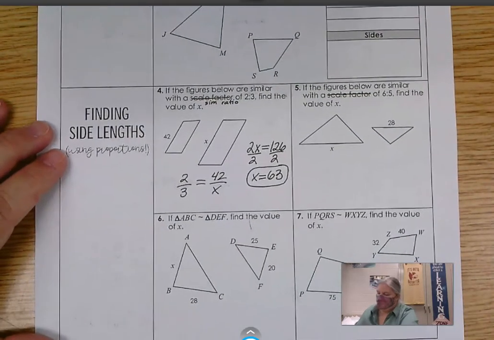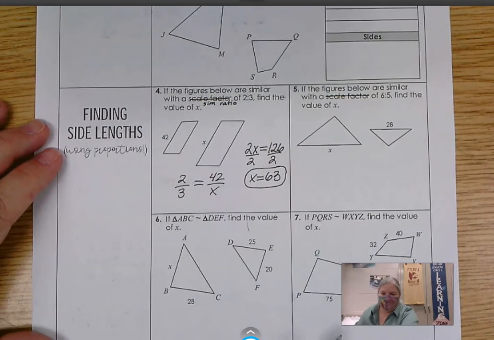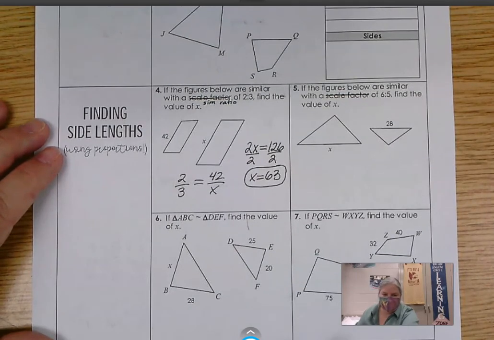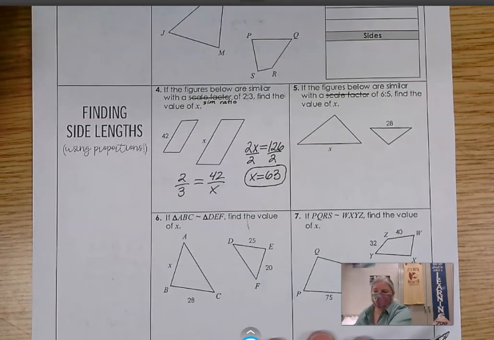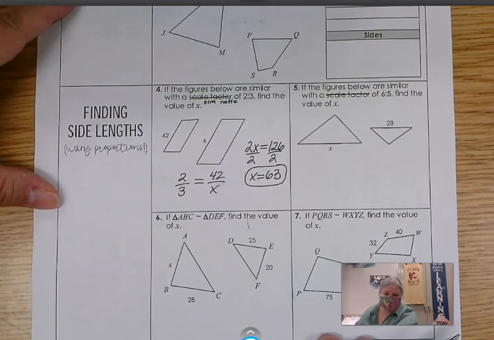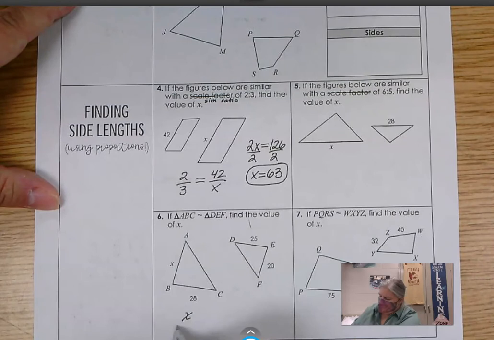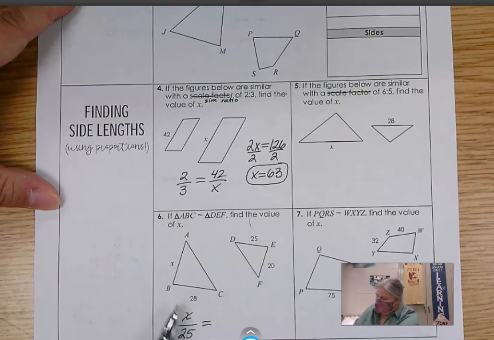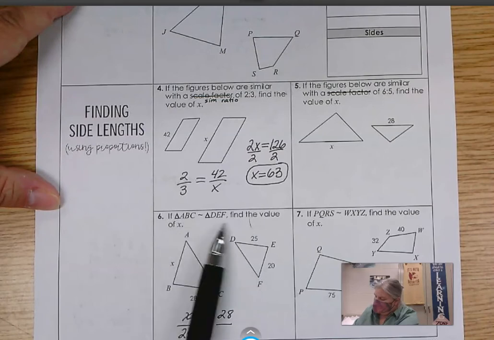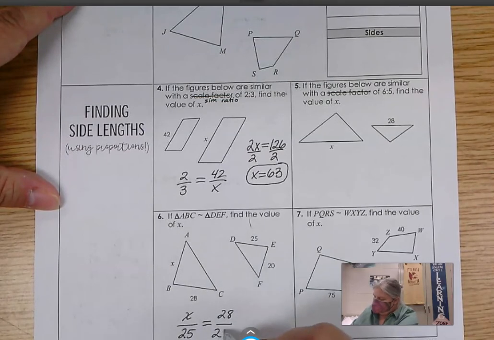All right, let's look at number 6. If triangle ABC is proportional to triangle DEF, find the value of x. You have to be very intentional, very deliberate about knowing which side goes with which. AB has x, and they say that AB goes with DE, so that goes with 25. x over 25 equals BC is 28, and BC goes with EF, so that's 20.